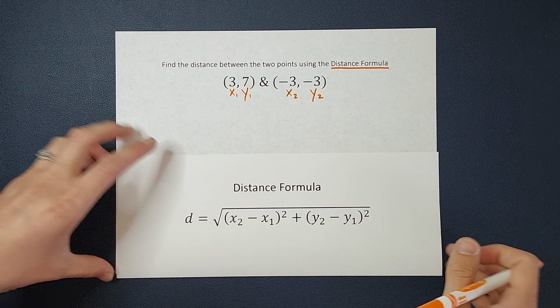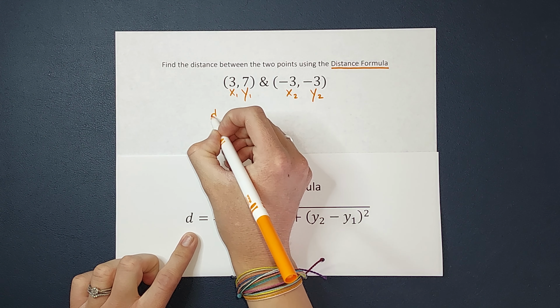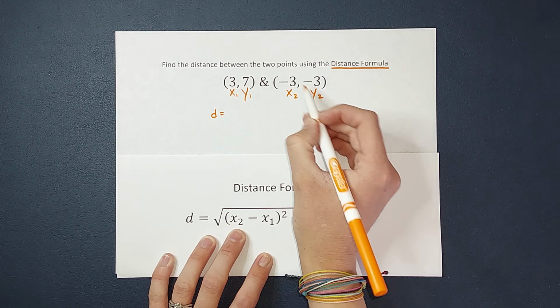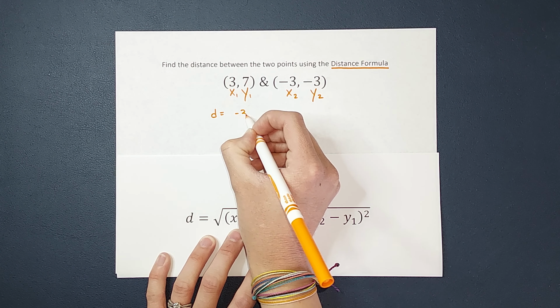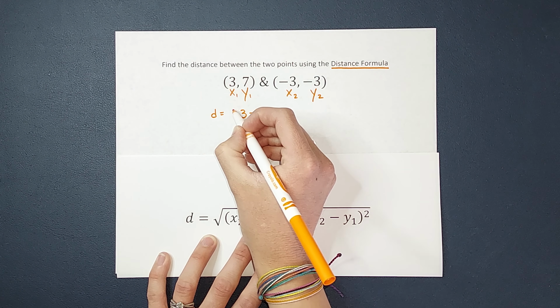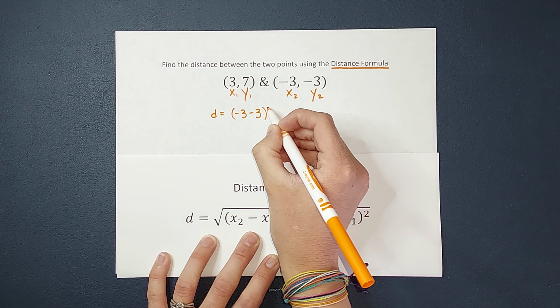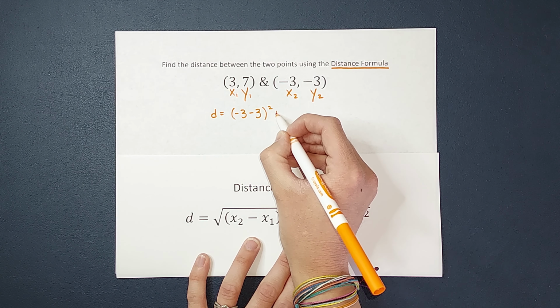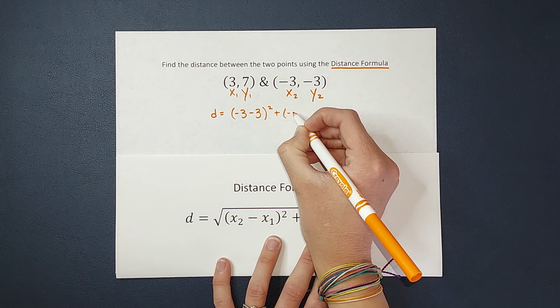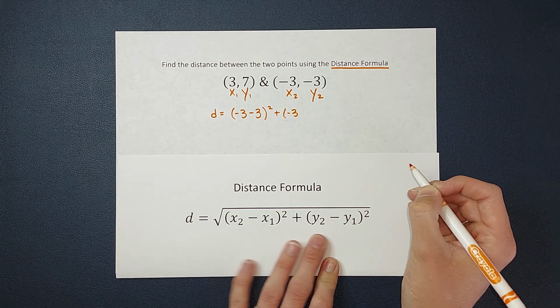So D stands for distance. So the distance is, we are going to take x2, so -3, and subtract x1, which happens to be 3. This is squared. And then we're adding, don't worry, I haven't forgotten about the square root. We'll add it in a second. We're adding y2, which is -3, minus y1, which is 7. That is squared, and then we're taking the square root of this whole thing.